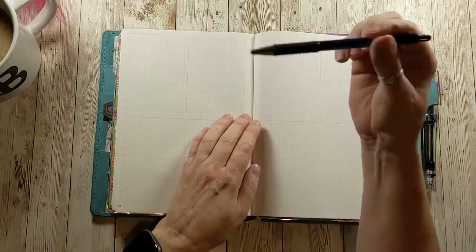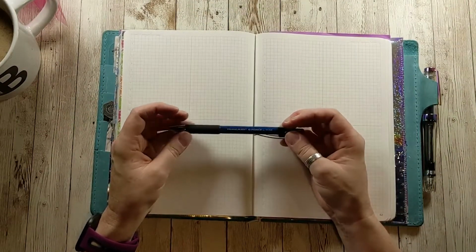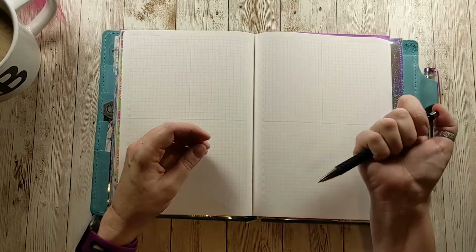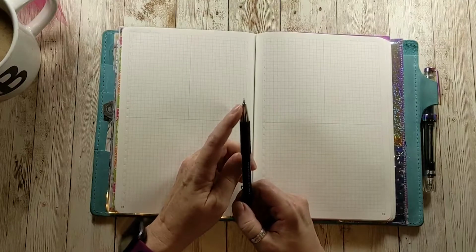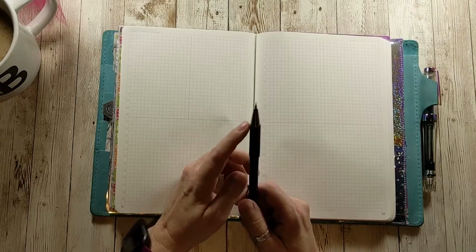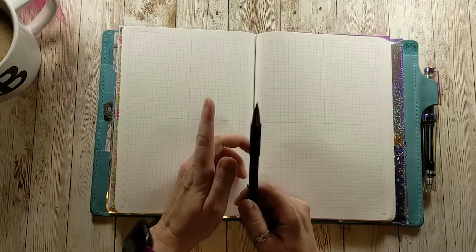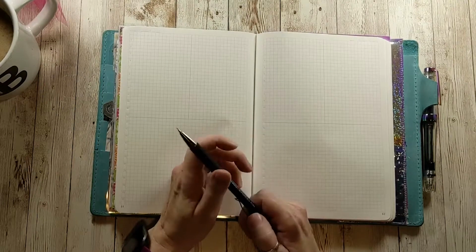So now I'm going to use my pencil, my Papermate. This is just a mechanical pencil that I got at Target. However, the lead in it is a soft lead. It's not the HB, it's a soft lead, so it makes it super easy to erase if I need to. I really like how soft the lead is on this.